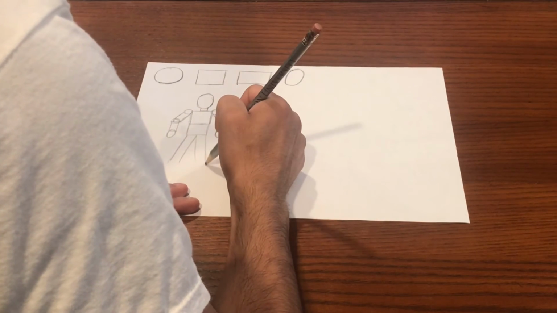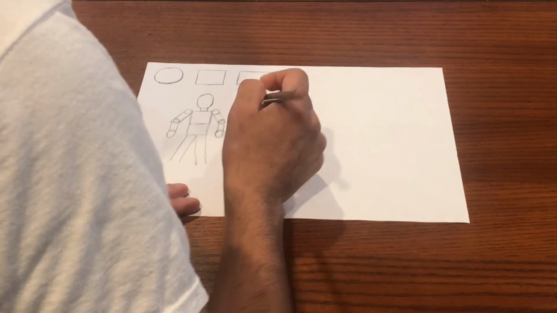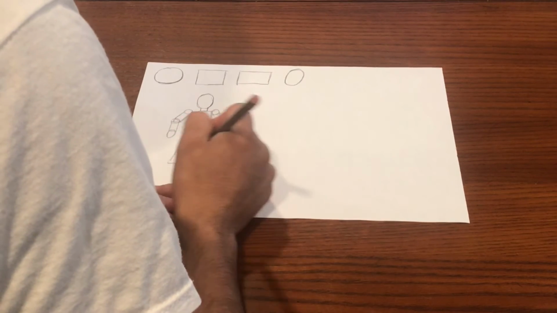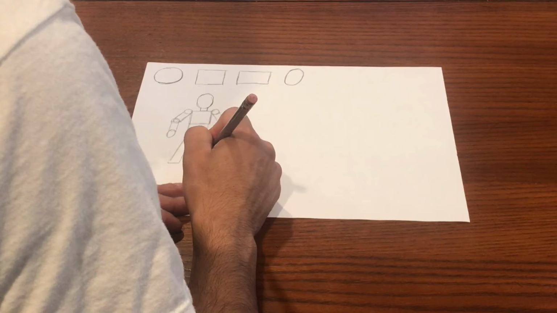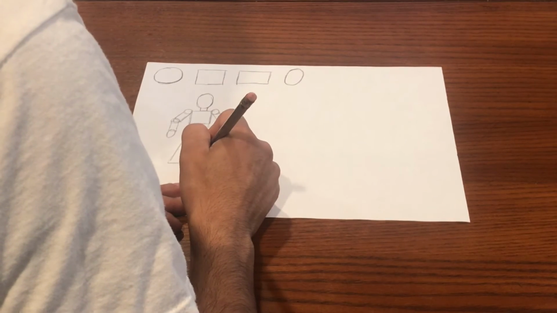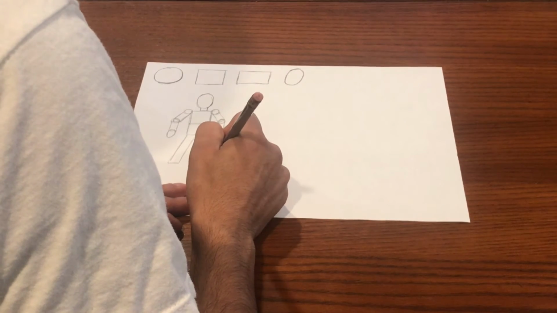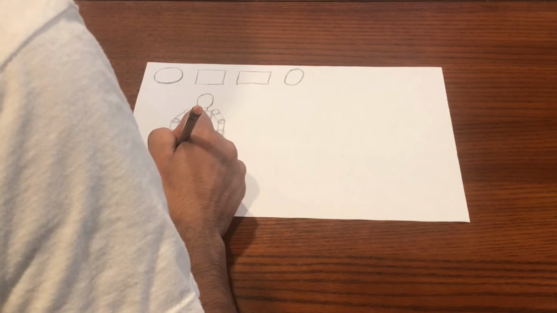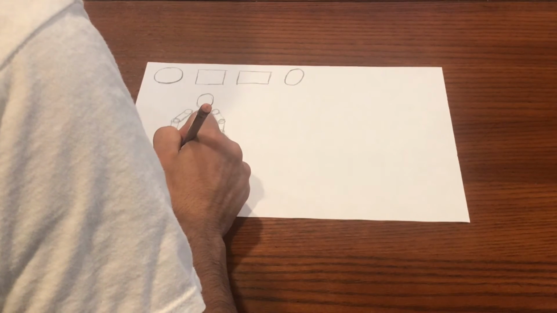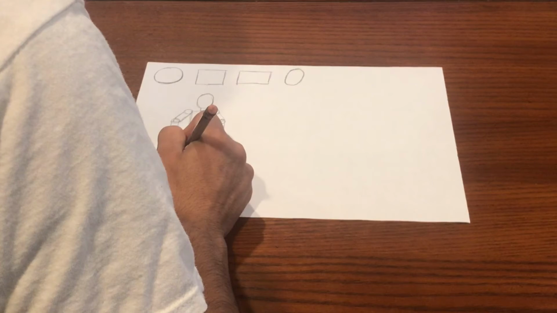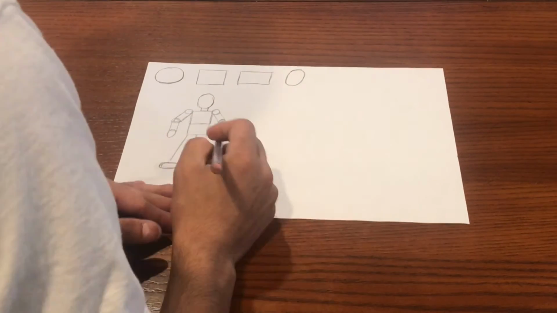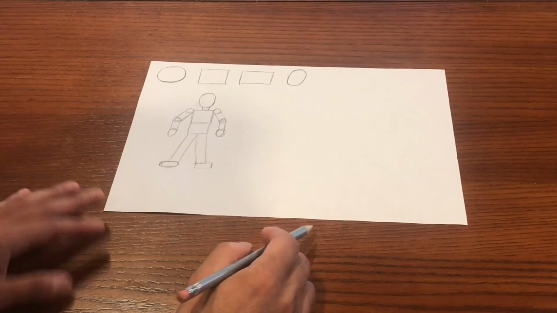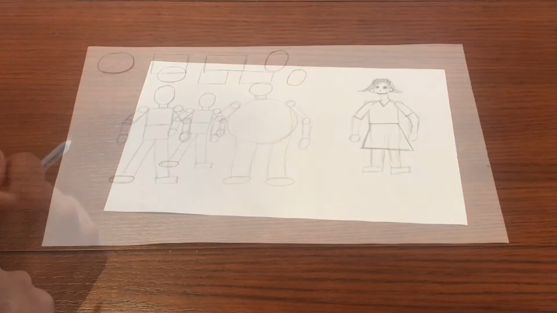Long, skinny rectangles. And then from there, for the feet, you can either do little tiny rectangles like so, or you can use an oval for their feet or their shoes. So that's one way to draw a person.